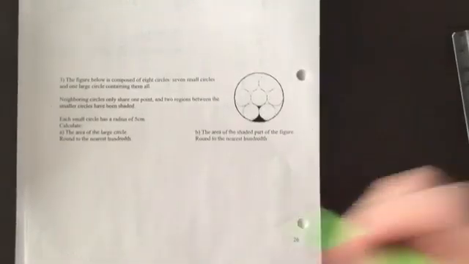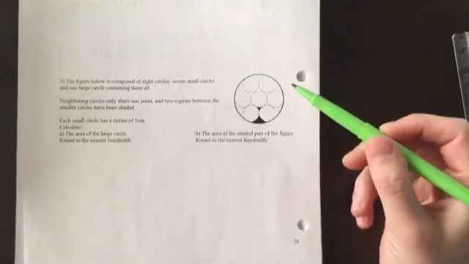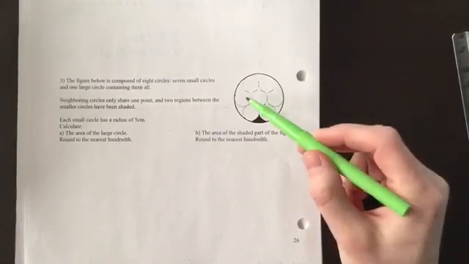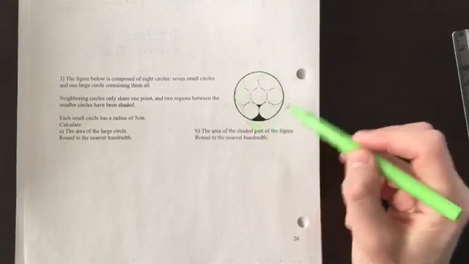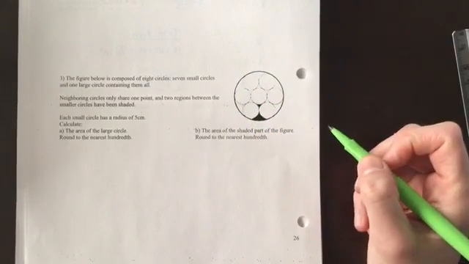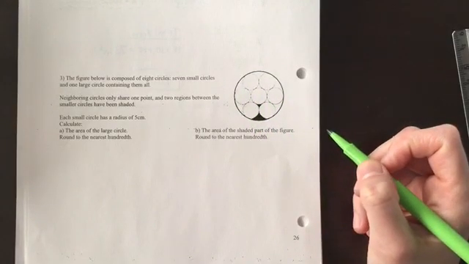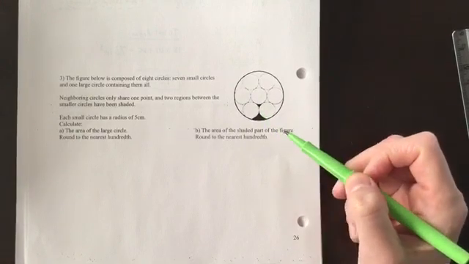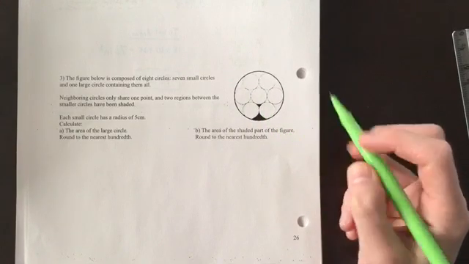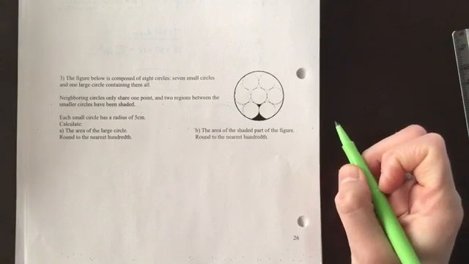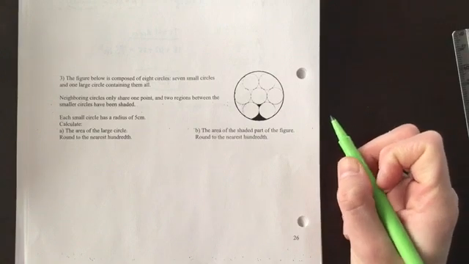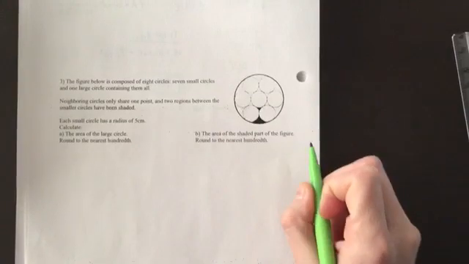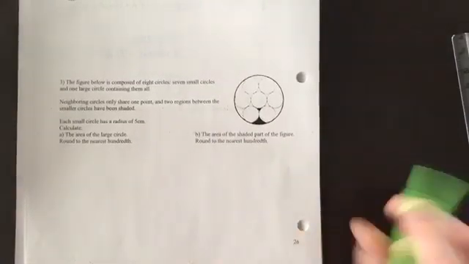This is probably one of my favorite problems we do. The figure below is composed of 8 circles, 7 small circles, and 1 large circle containing them all. Neighboring circles only share 1 point, and 2 regions between the smaller circles have been shaded. Each smaller circle has a radius of 5 centimeters. Calculate the area of the large circle, rounded to the nearest hundredth, and the area of the shaded part of the figure, rounded to the nearest hundredth.